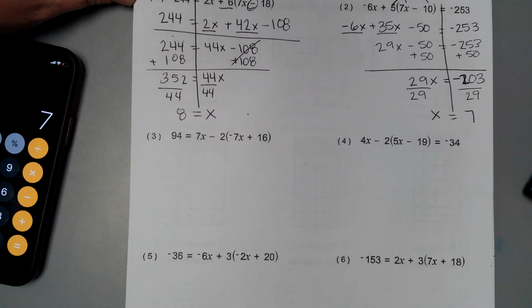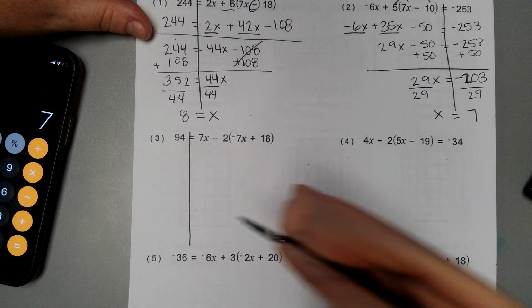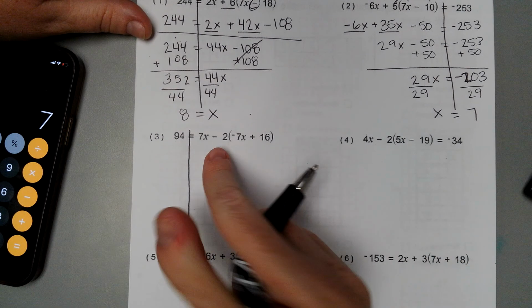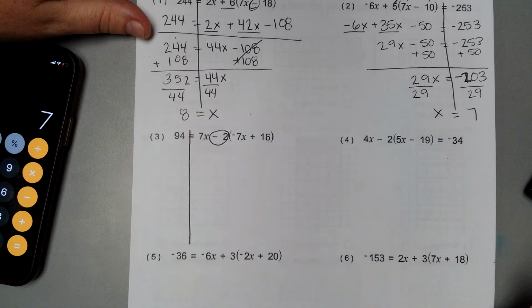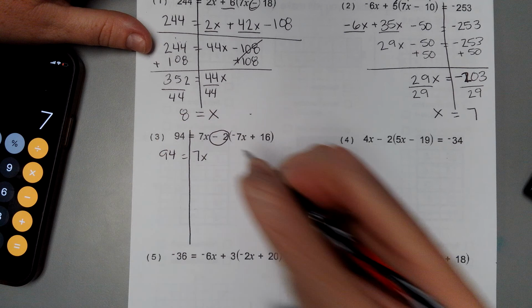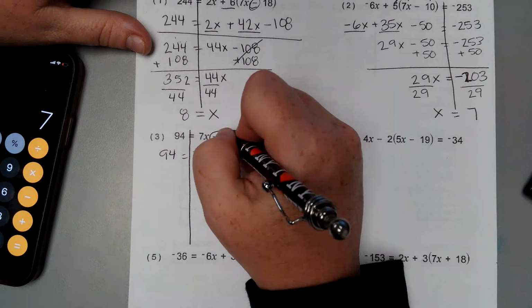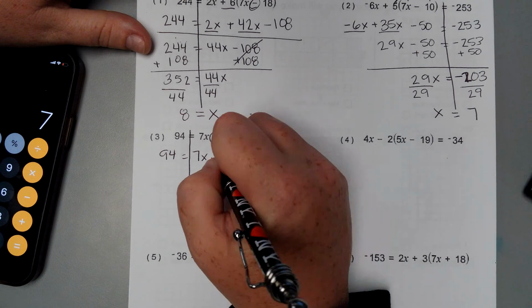I will do one more. So we have parentheses. It is this whole thing. Negative 2. So I'm going to bring down my 94, and I'm going to bring down my negative 7x. Negative 2 times negative 7 is positive 14.